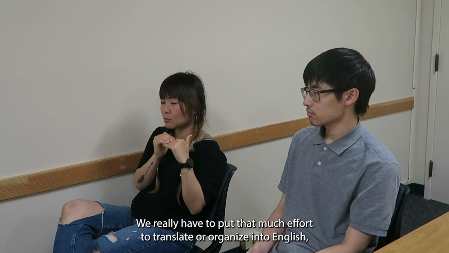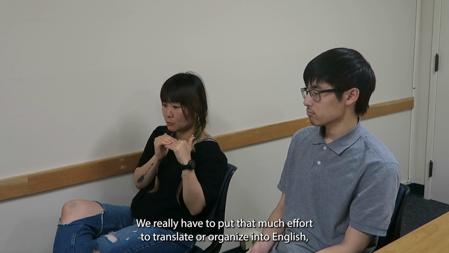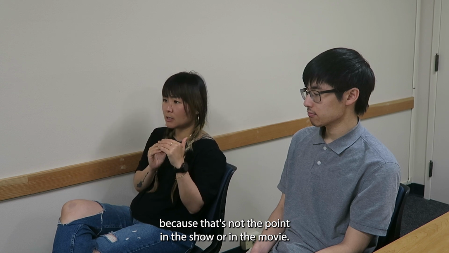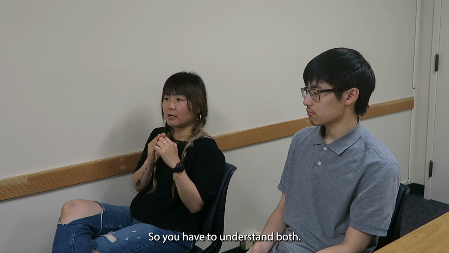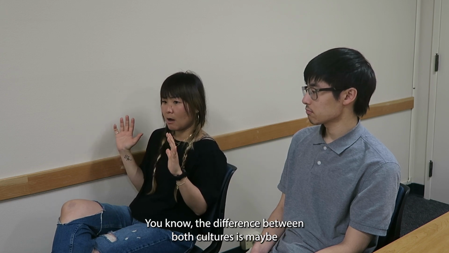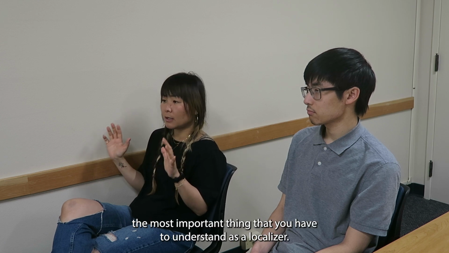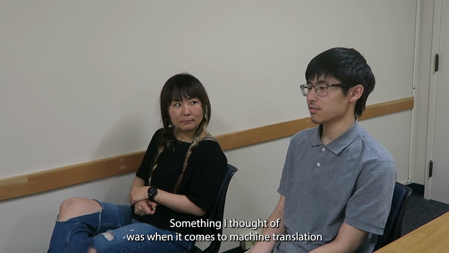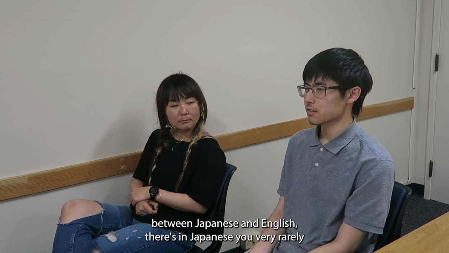We really have to put that much effort into translating or localizing into English, because sometimes all these kinds of differences could be ignored because that's not the point in a show or in the movie. So understanding the difference between both cultures is maybe the most important thing that you have to understand as a localizer.